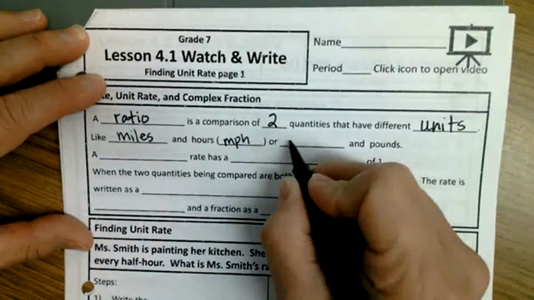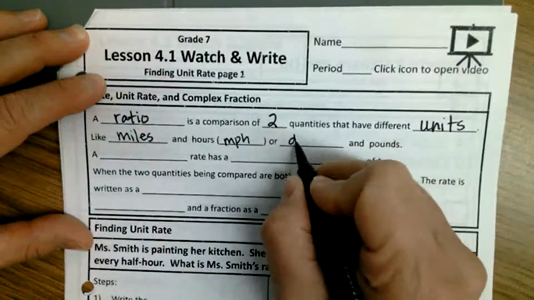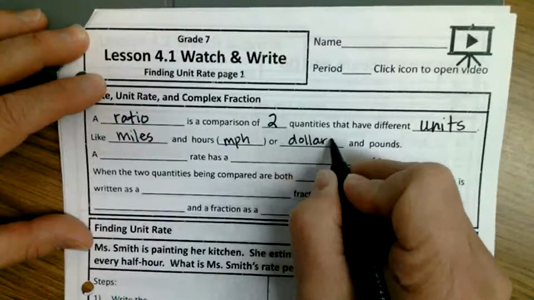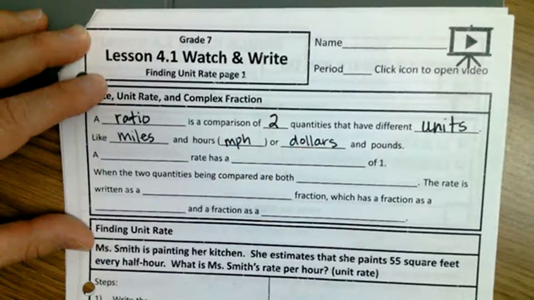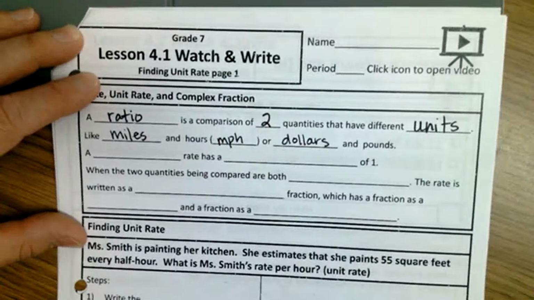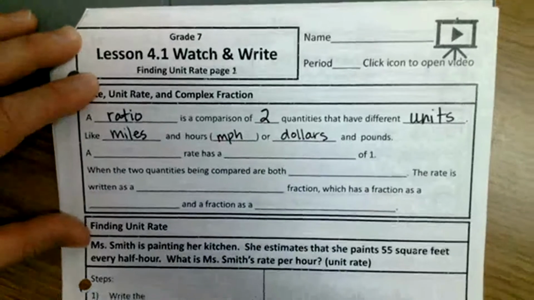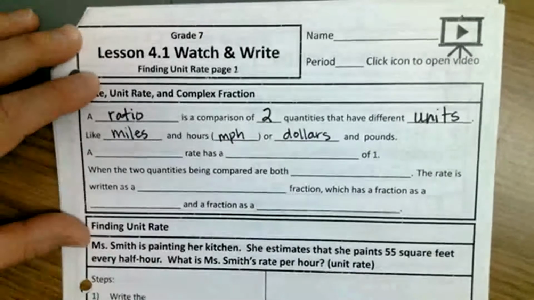Another example would be like dollars and pounds. Sometimes when you go to the store, you buy something, and it's a certain amount per pound. So if you buy 10 pounds, it's going to cost a certain amount. If you only buy 1 pound, it's going to cost a certain amount. So dollars per pound, right? Those are two different units.